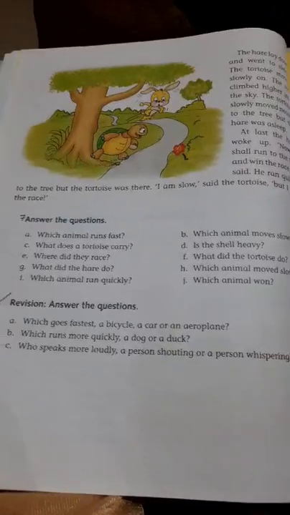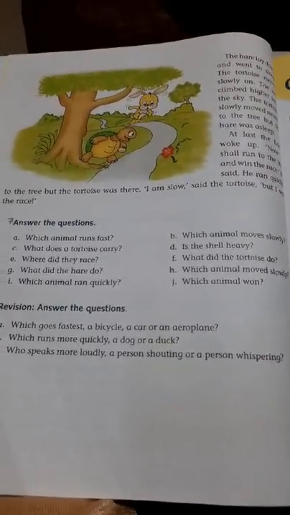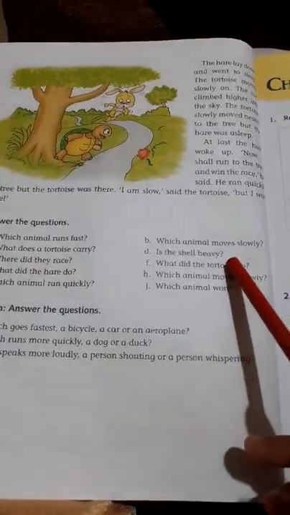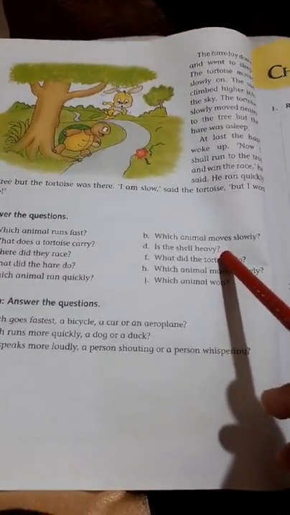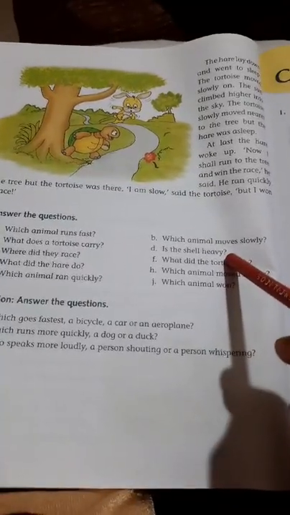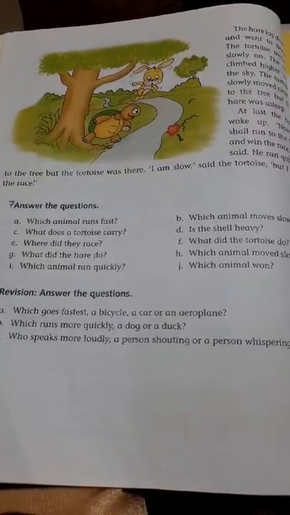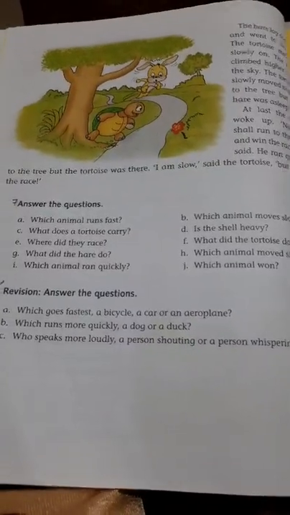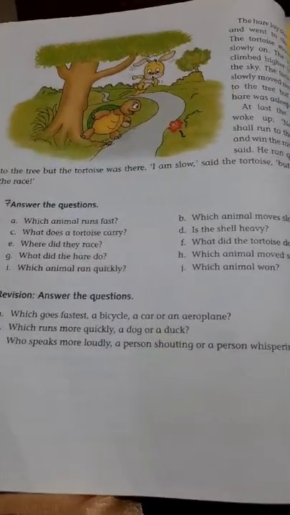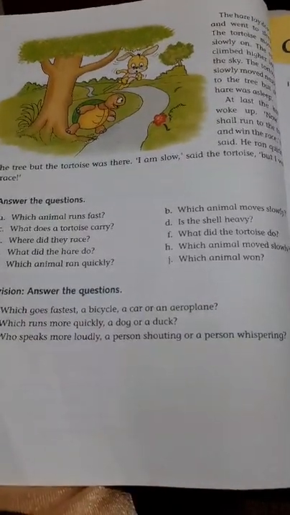So after that you have to answer the following questions. Which animal runs fast? A hare runs fast. Which animal moves slowly? A tortoise moves slowly. So all the answers will be given to you. You will just be writing in your notebook. You will write all the answers in your English language notebook, but before writing the answers, you will first copy all the questions and then write. Answers will be sent to you, but copy the questions serially and then you will be writing the answers.